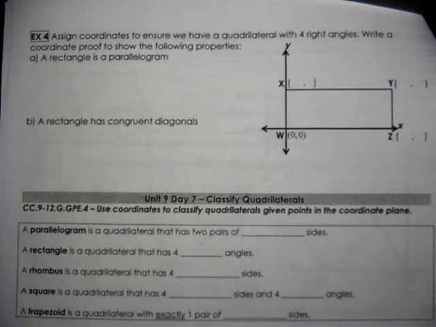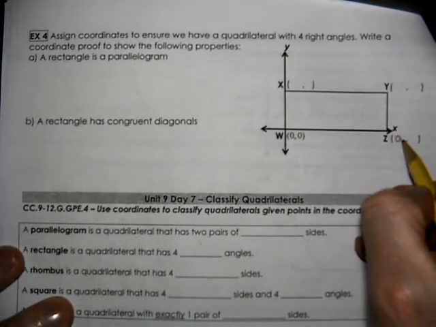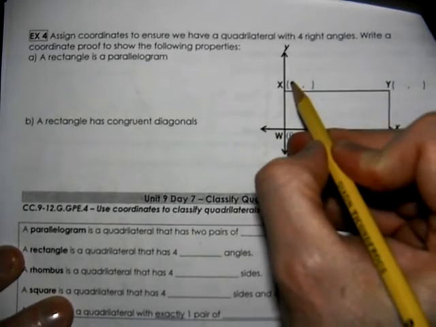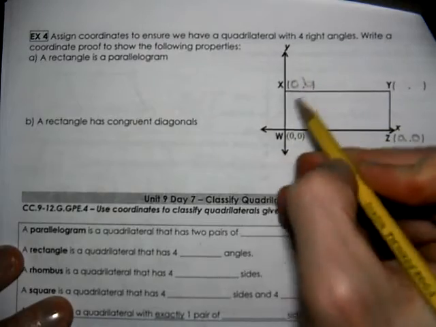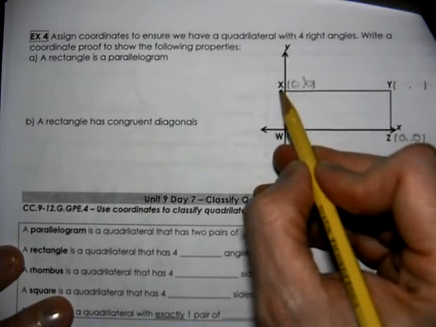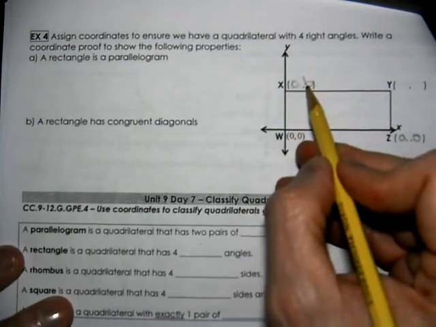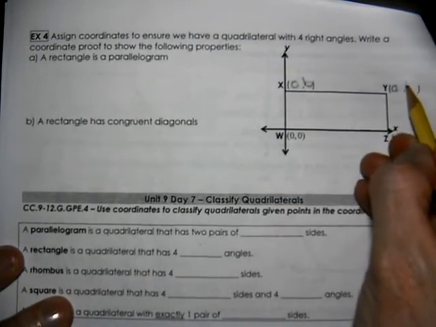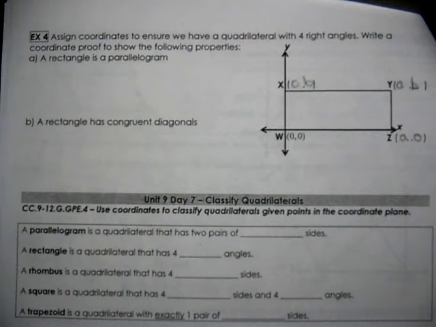Example number 4, we're working with a rectangle. This would be A comma 0 because it's on the x-axis. This would be 0 comma B. 0 means it's on the y-axis. B means it's up a different amount than A. We're over A and up B. That's our rectangle. We're going to show that this rectangle is a parallelogram. How do you show that this is a parallelogram?